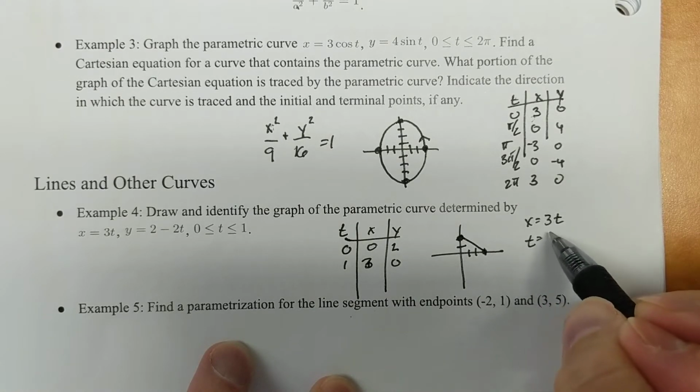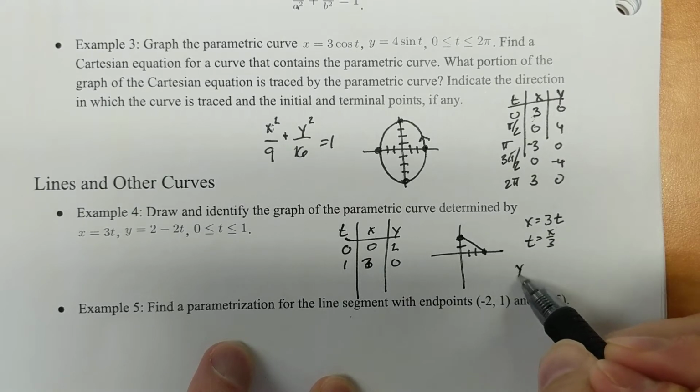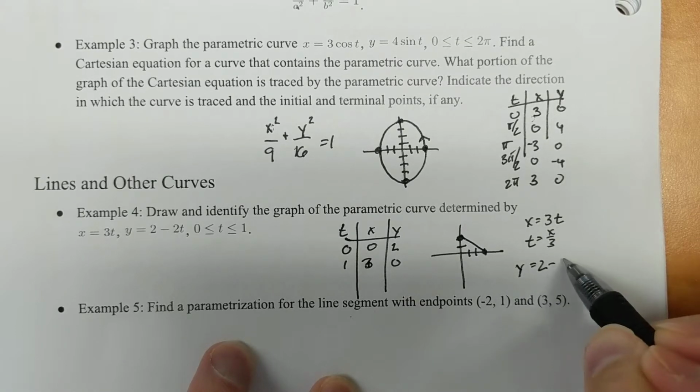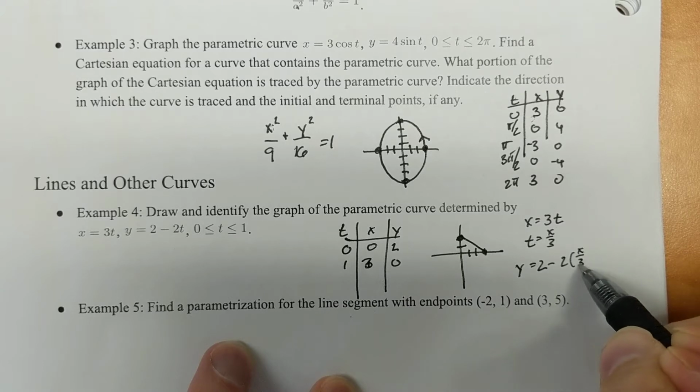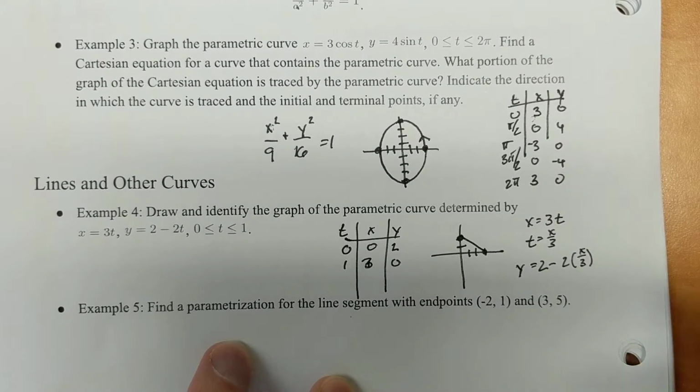If you wanted to solve it into the Cartesian form, you'd have that. So t is equal to x over 3. And then I'm going to take my y equation and plug that in. So that would be the equation in Cartesian form.